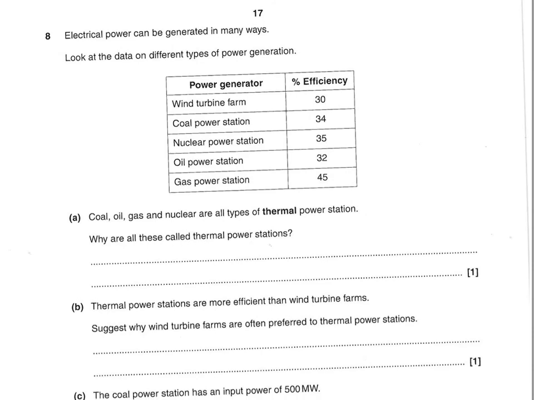Look at the data on different types of power generation. Coal, oil, gas and nuclear are all types of thermal power station. Why are all these called thermal power stations? And that's because they all generate heat. So the water's heated, or the steam is produced, or the fuel releases heat, any one of those.